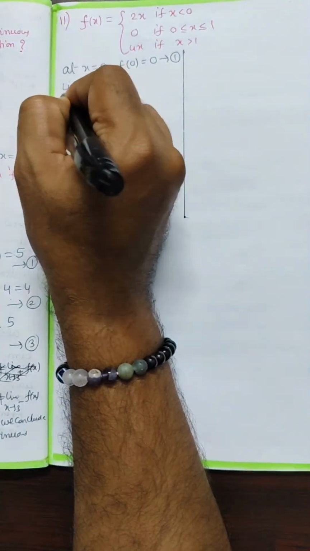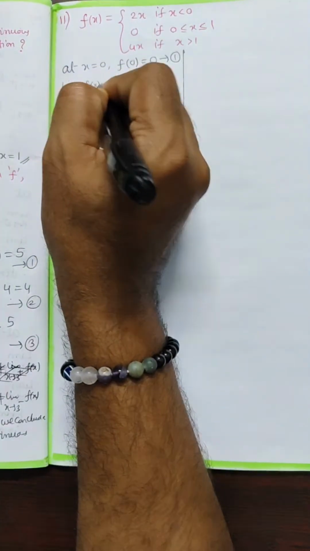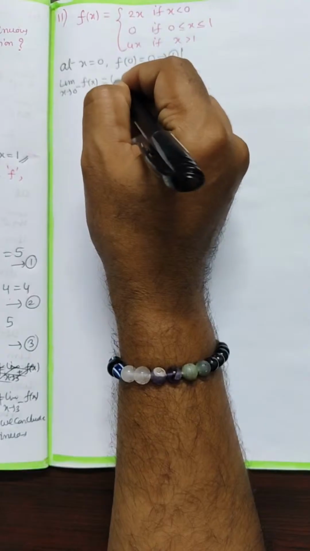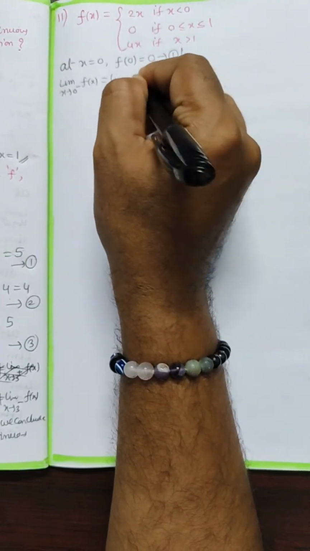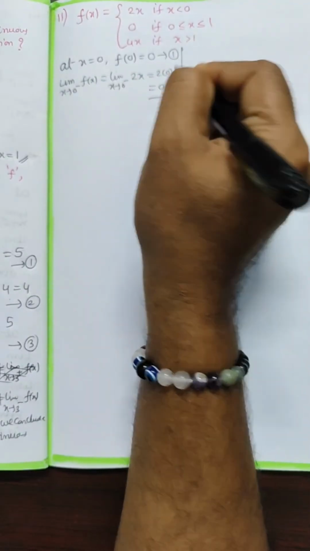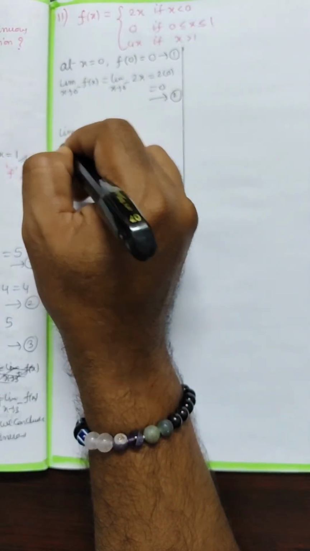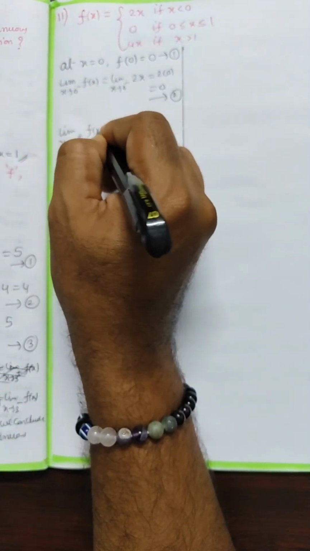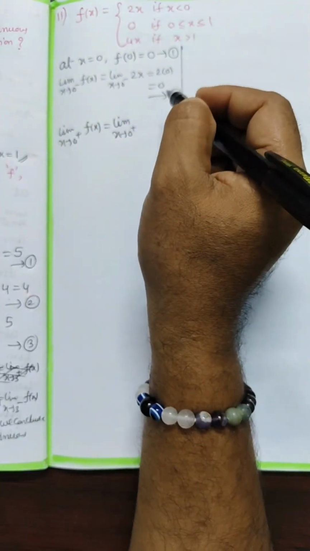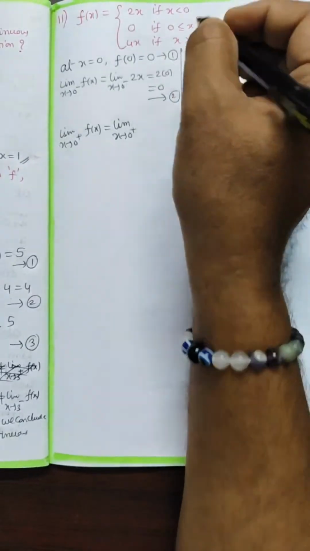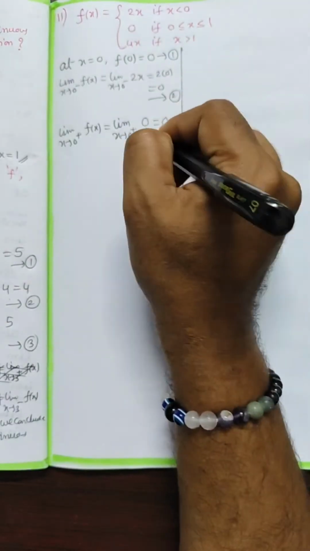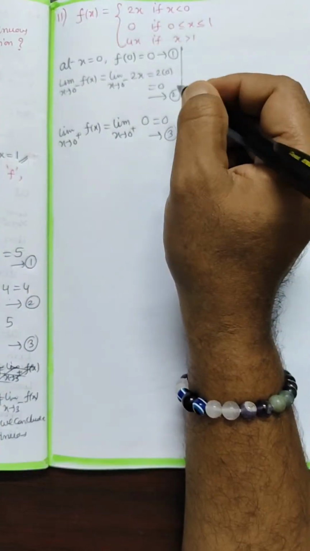Limit x tends to 0 minus f of x. x tends to 0 minus means x is less than 0. So limit x tends to 0 minus 2 into x. x is equal to 0, substitute 2 into 0, which is 0. Limit x tends to 0 plus f of x. x tends to 0 plus means x is greater than 0 only, no? So what is the function we have? 0. So all are getting 0 now.